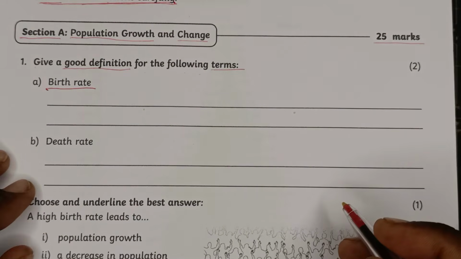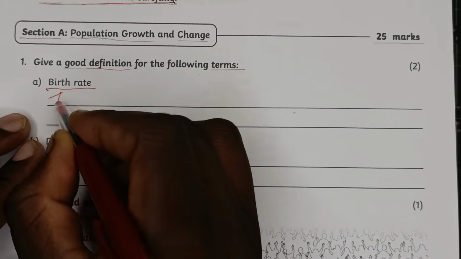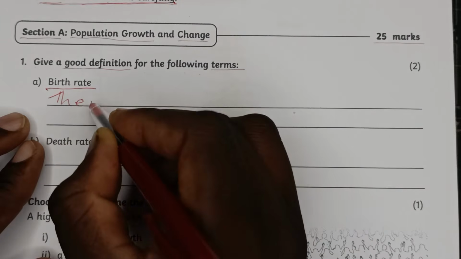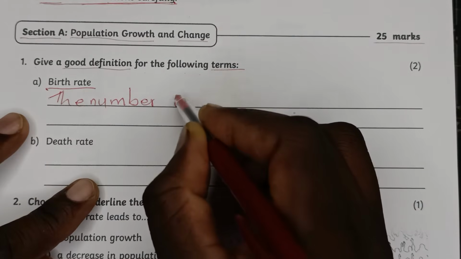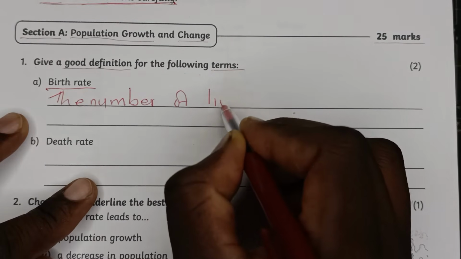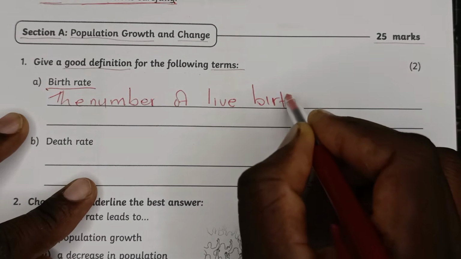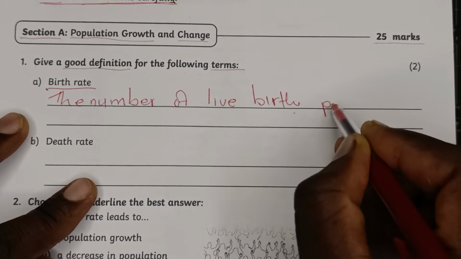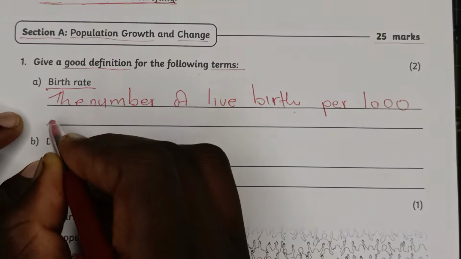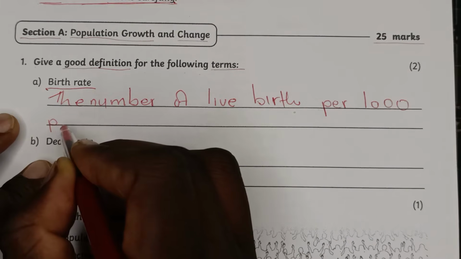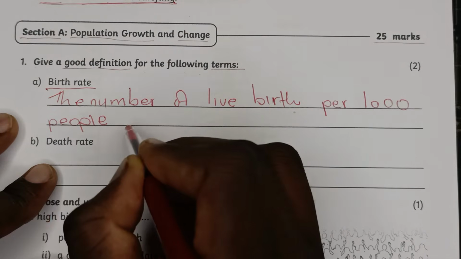All right, so let's answer it. The good definition for this is the number of live births per 1,000 people per year.